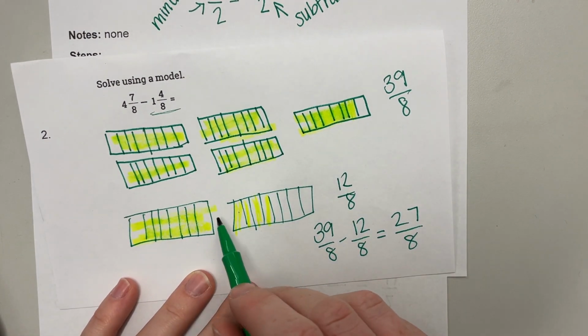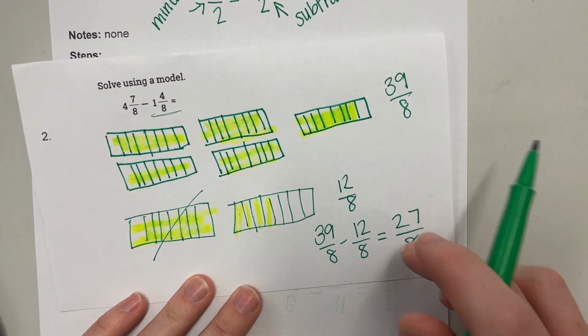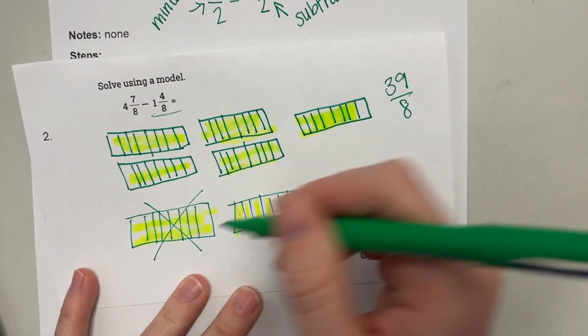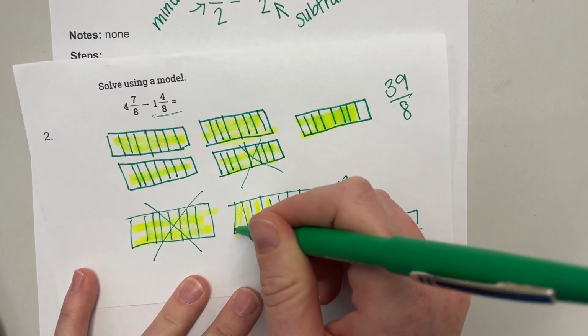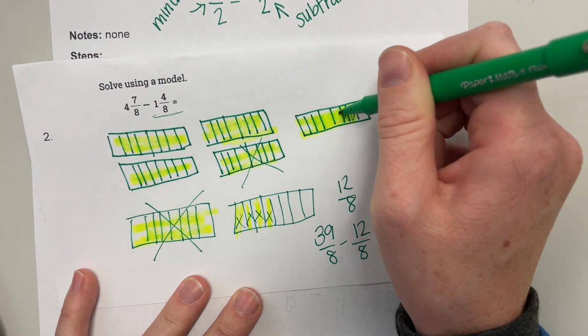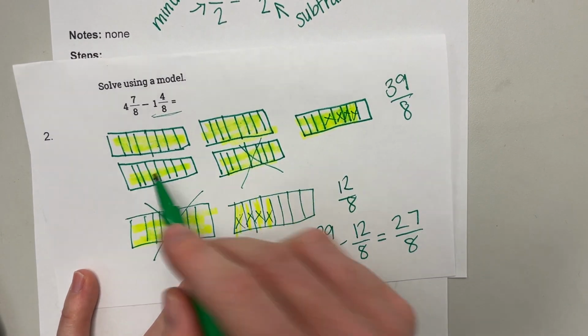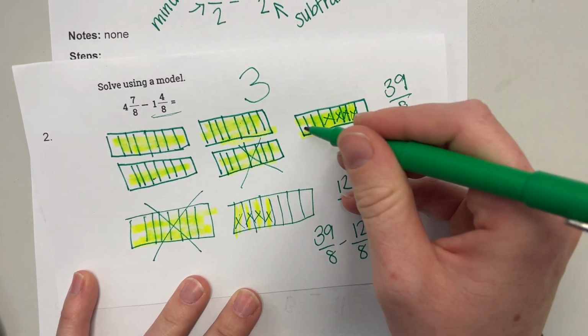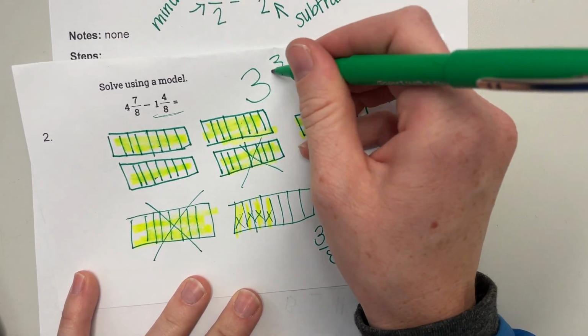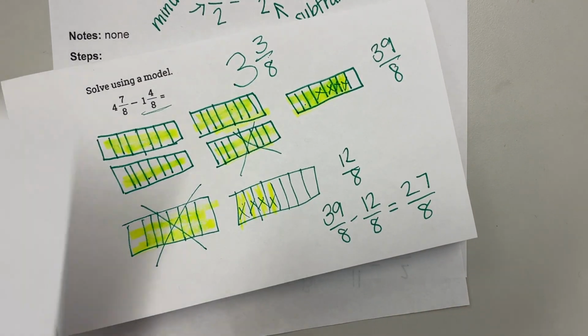Now I need to write this as a mixed number, so I'm going to do the final step as a mixed number, but I'm going to use this model to help. So I have 1 here, so I cross off 1 there. 1, 2, 3, 4. 1, 2, 3, 4. So I'm only looking at what I have left. I have 1, 2, 3, and 3/8. Okay, you have 1, 2 homework problems, and then rate your understanding.